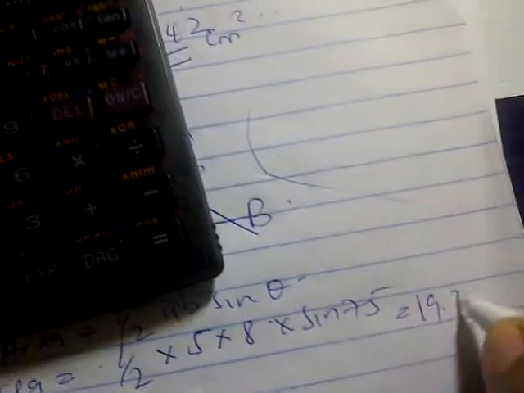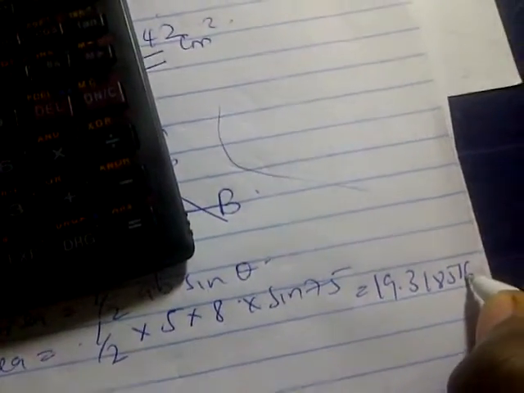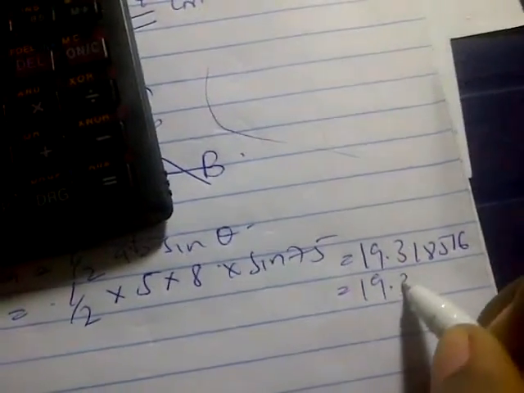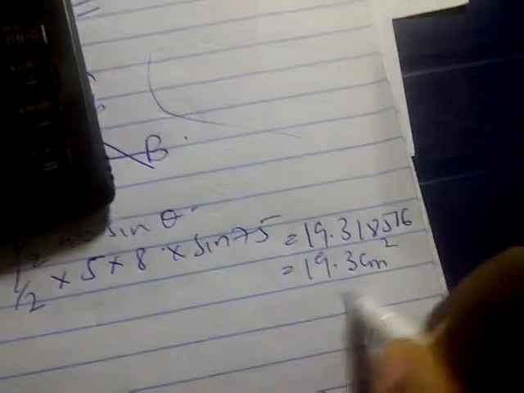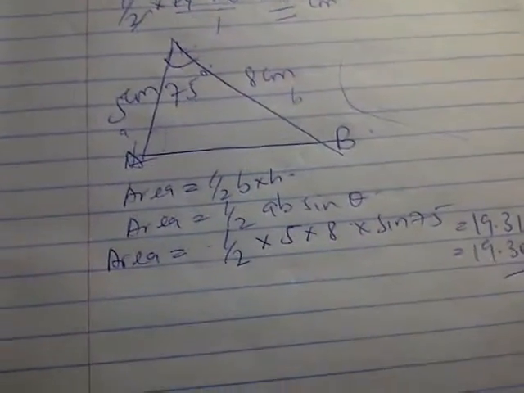We'll have our answer to be 19.318516. Then we're told to correct to three significant figures: 1, 2, 3. That is 19.3 centimeters squared. It's actually in centimeters. Now this is the way you calculate the area of a triangle with two sides and an angle. Now let's see another scenario.